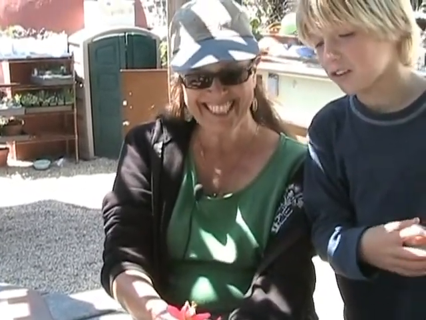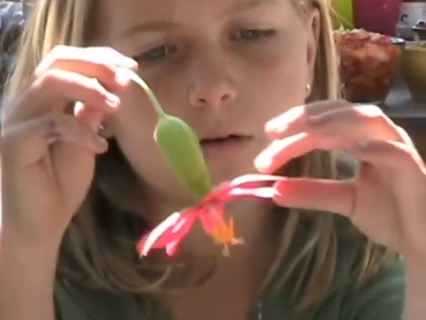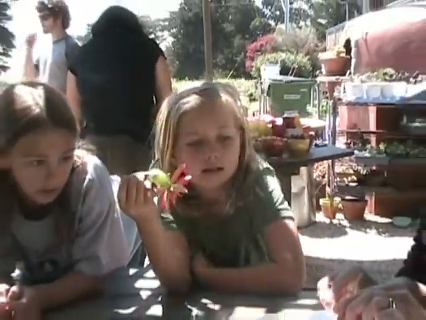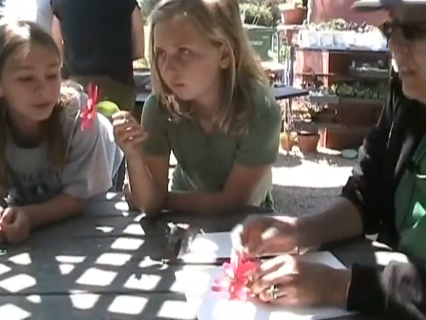Oh, they're like sea stars. I heard somebody say green on the bottom. Yes, you notice the color difference. They're mostly green. You mean this vein right here? Okay, so good observation.